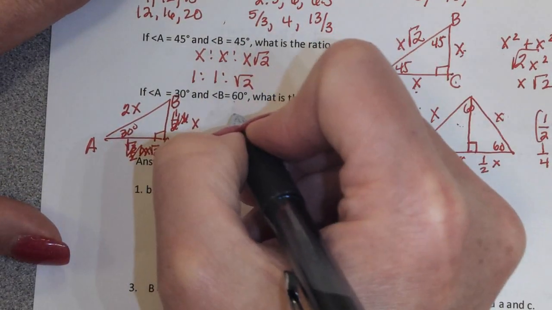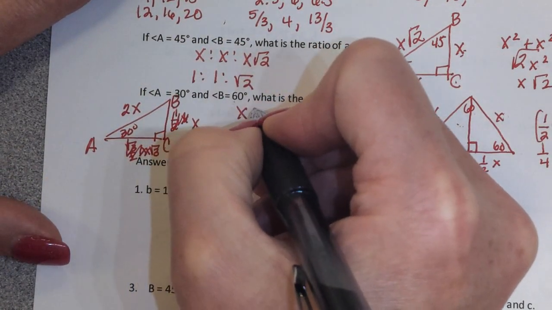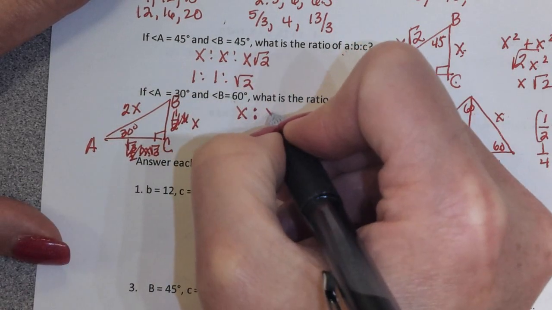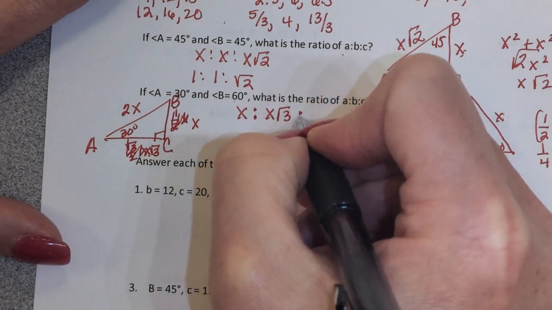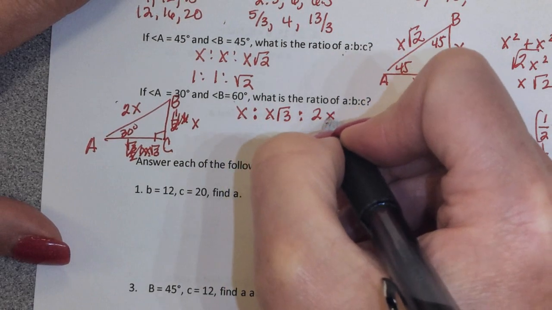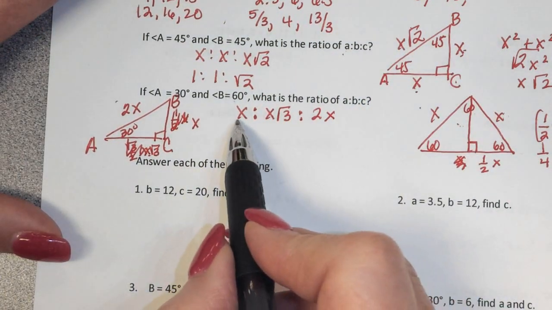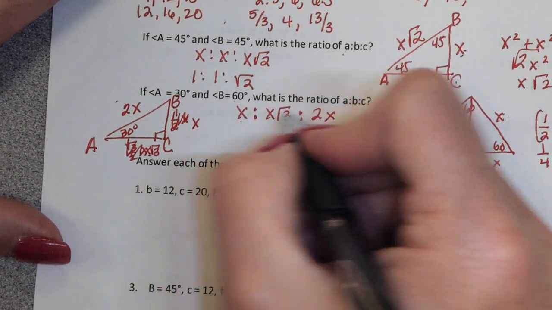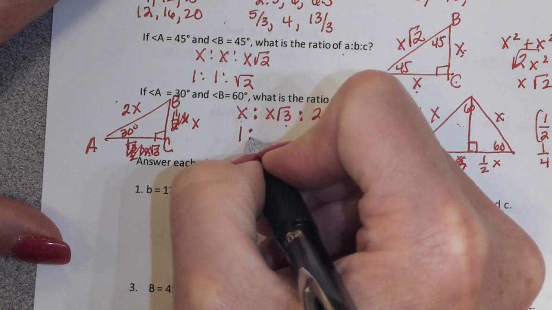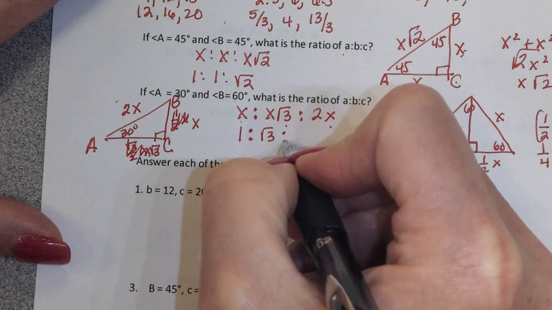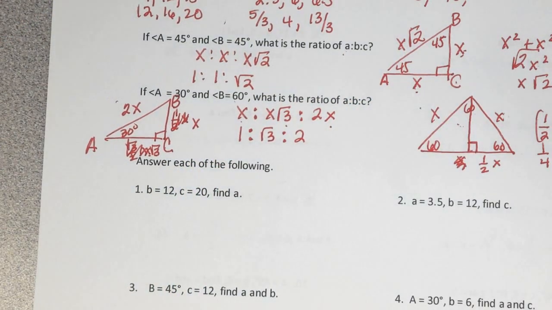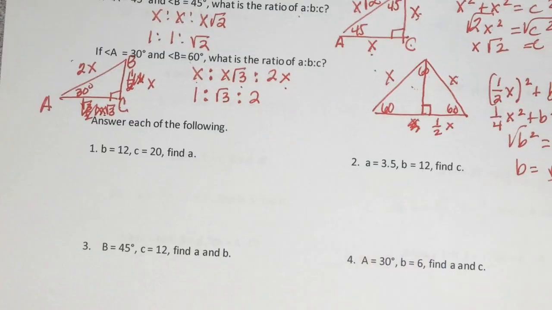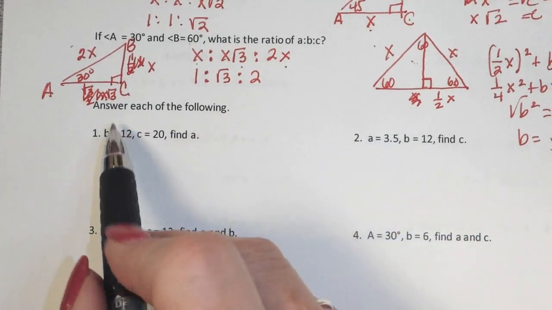So now our ratio to A is x. The B side is x radical 3, and the C side is 2x. And that's our ratio. It goes x to x radical 3 to 2x. Or, if I want to divide through by x, 1 to radical 3 to 2. Whichever way you want to think of it. All right, let's see how we're going to use these problems now.